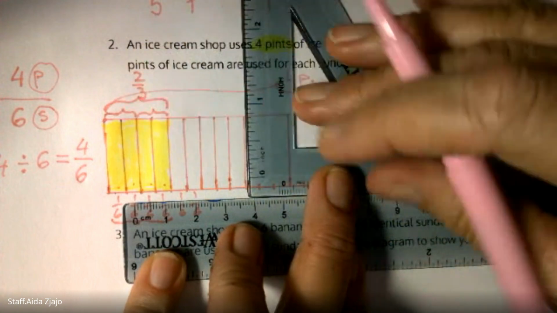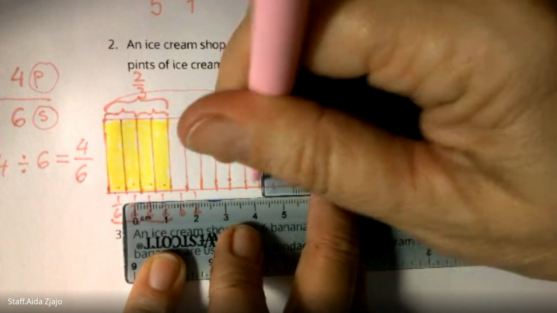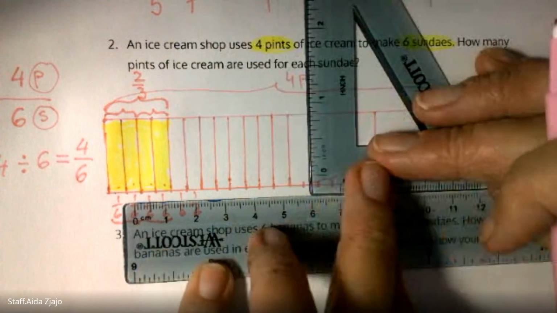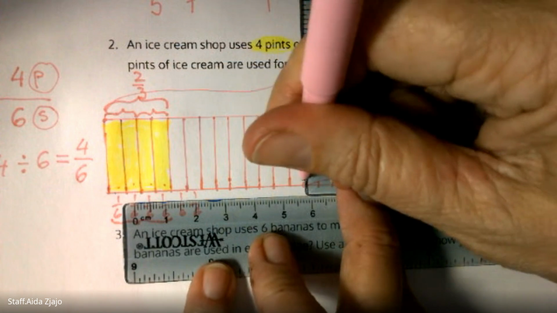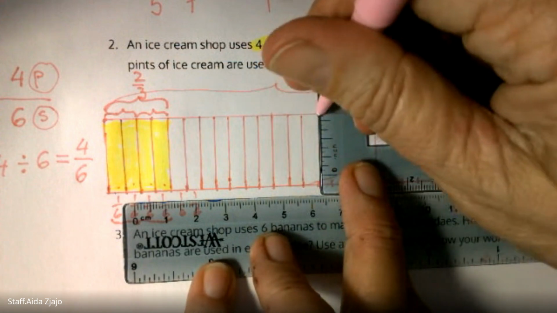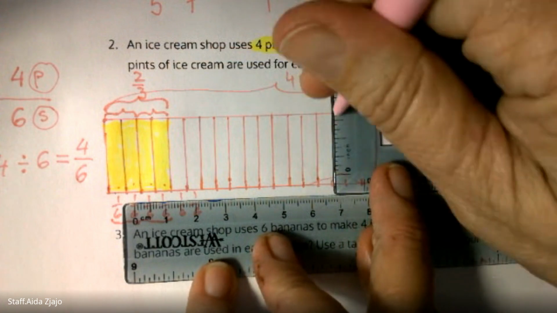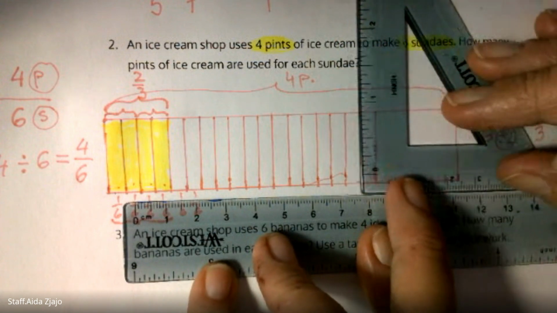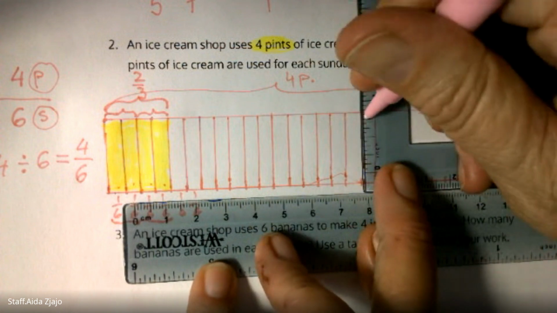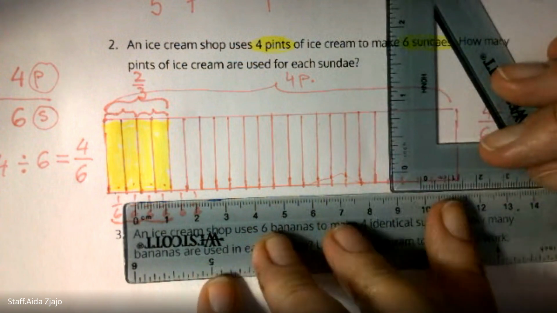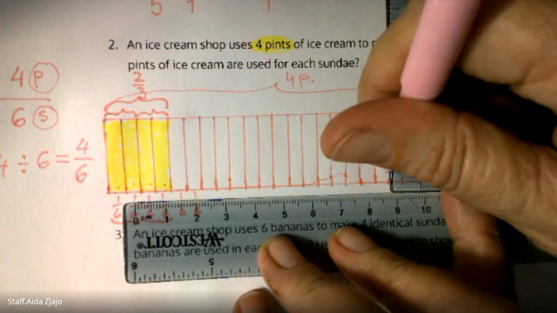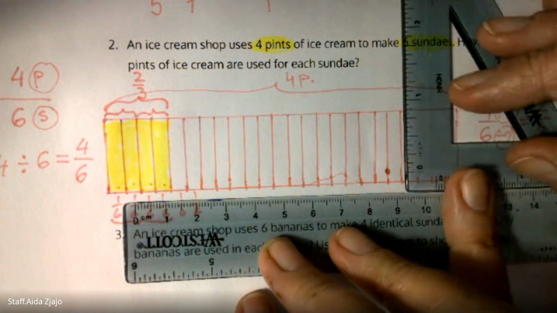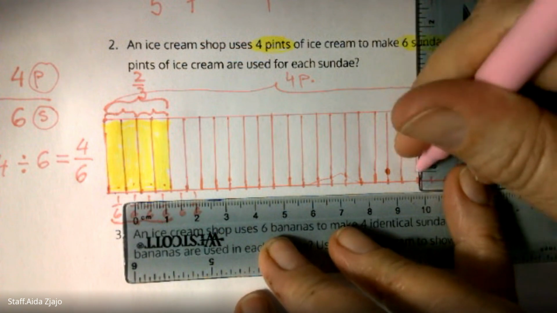So right now, if you think about how ZERN does it, he thinks 1 pint is 6/6. So if you think 4 times 6 is 24, you will have 24/6. And then 24/6 will be divided into groups of 4. So I'll see how many sundaes you will be able to make. What is 24 divided by 4?